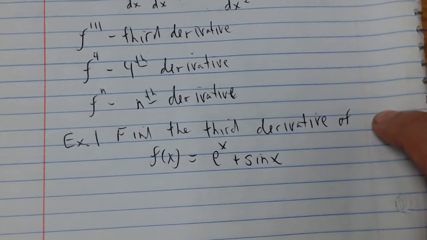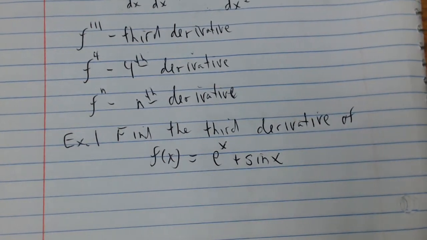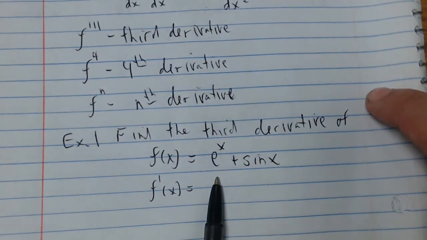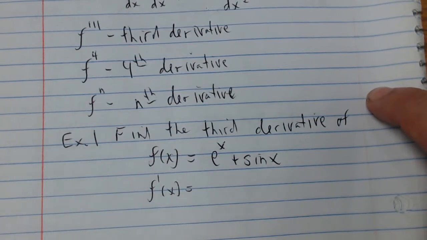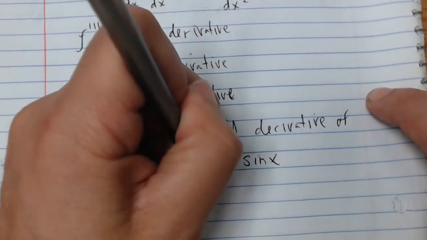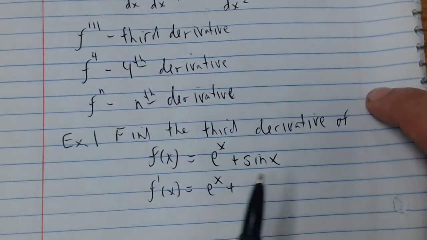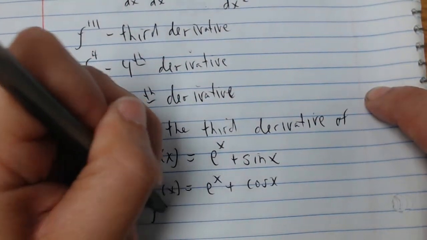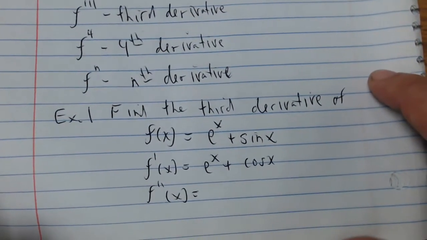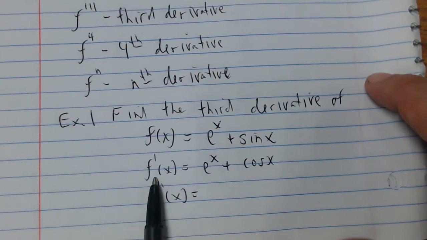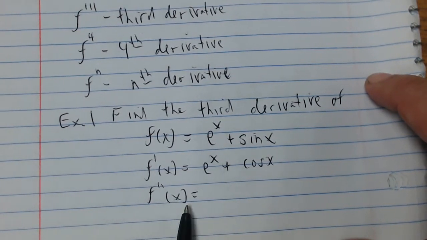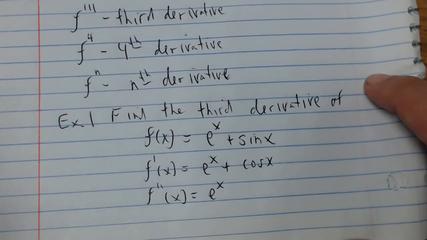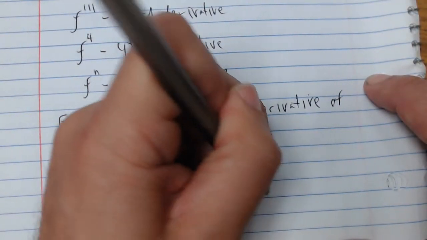If that's f of x, to get to the third derivative, I first need to find the first derivative. So f prime of x will be, using the rules we've always learned, the derivative of e to the x is just e to the x, plus the derivative of sine x, which is cosine x. Then f double prime of x means find the derivative of f prime. The derivative of e to the x is still e to the x, and the derivative of cosine x is negative sine x, so it'll be minus sine x.